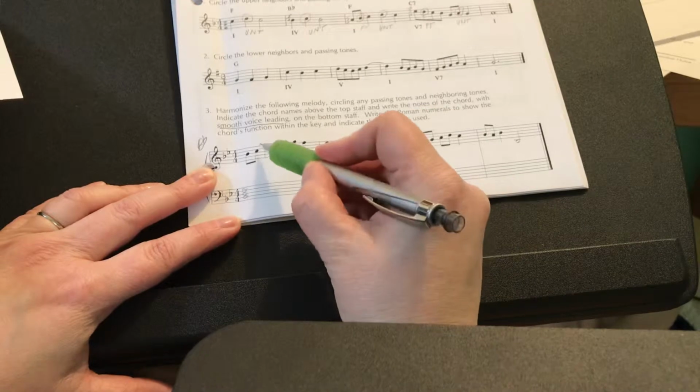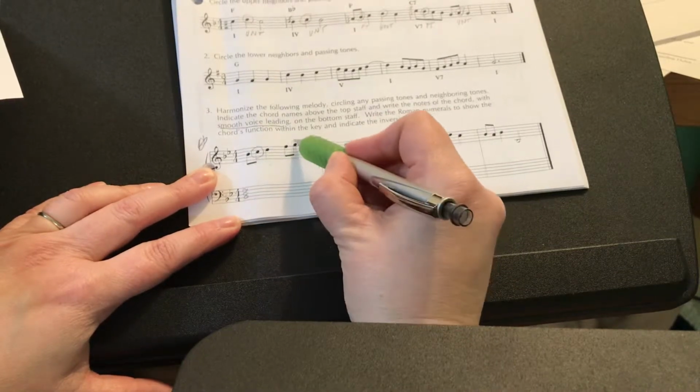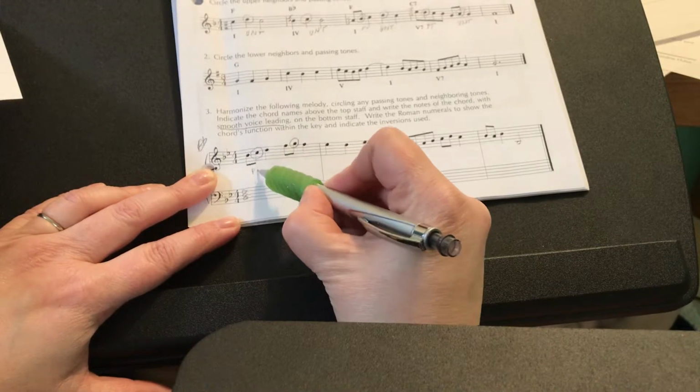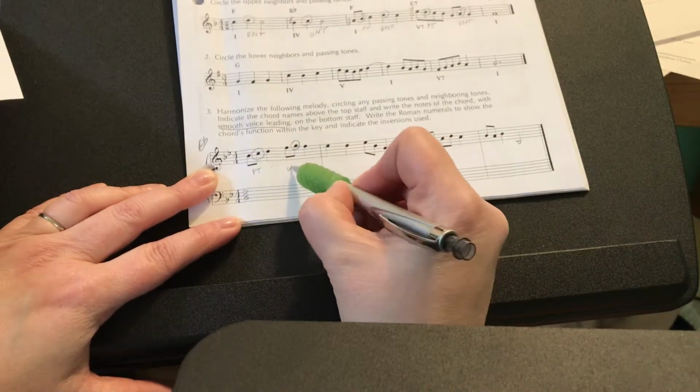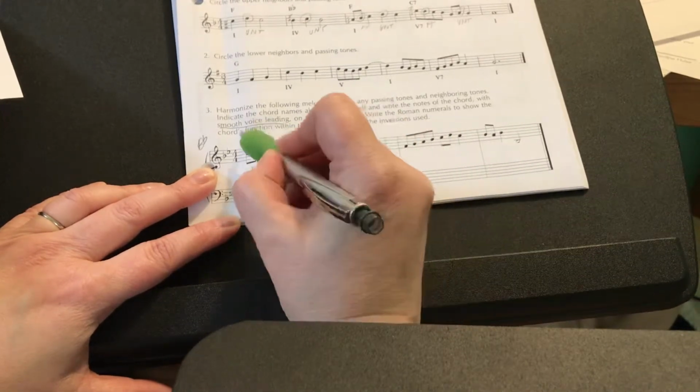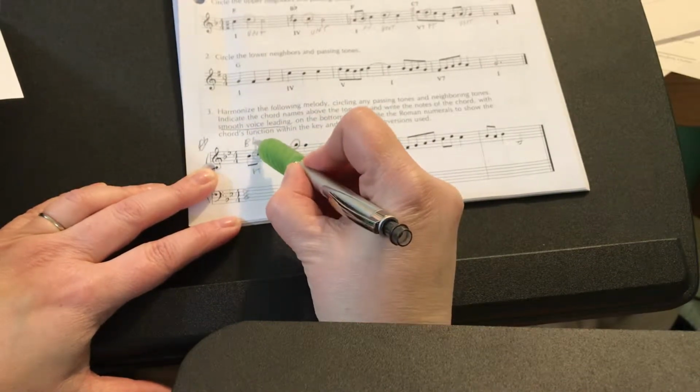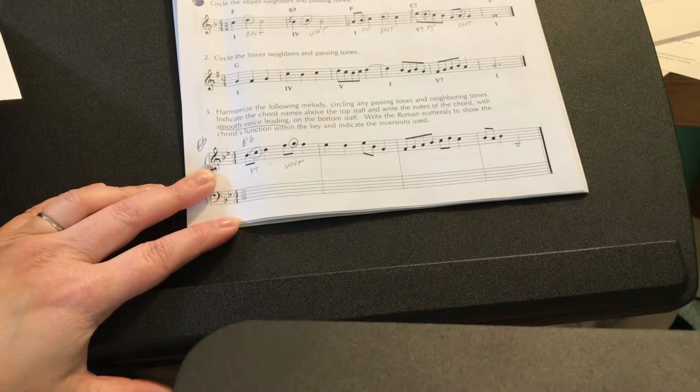If it's not a B flat, D, or F, you circle it. This is a passing tone because it's alphabetical, so you put passing tone. And this is an upper neighbor tone, so you put upper neighbor tone. And of course, you'd label B flat right here. Then you go on to the next chord and do the same thing, except you would do an inversion.